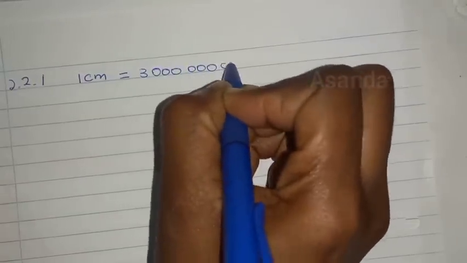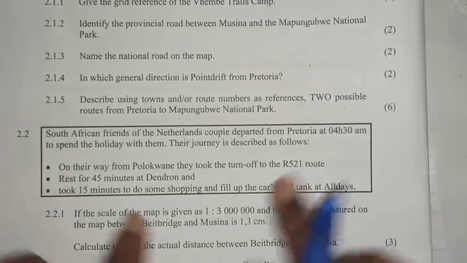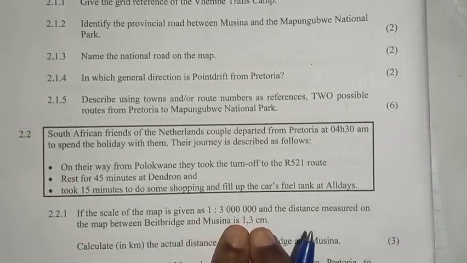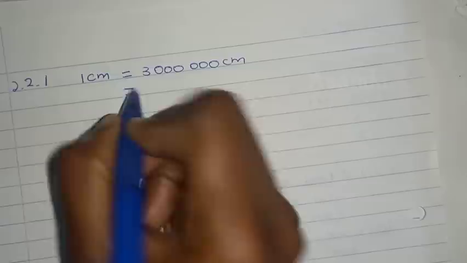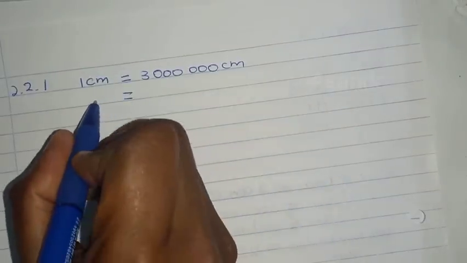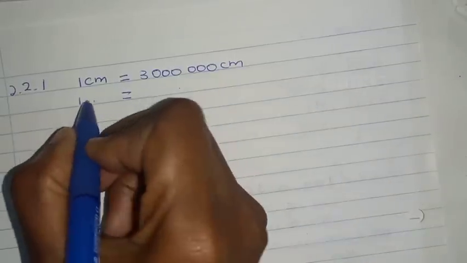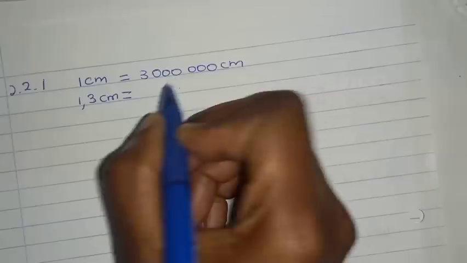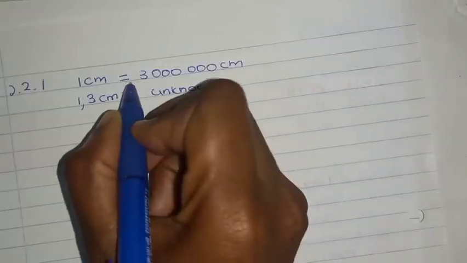I'm first going to write the scale, which says 1 centimeter on the map represents 3 million centimeters in real life. You may ask, why did I use centimeters instead of millimeters? That's because I already have a measurement in centimeters, right? So I'm going to use centimeter there and say now is equal to. And then at the bottom here, this is measurement of the plan, measurement of real ground. They've given us the measurement of the plan. They said it's 1,3 centimeters, and we do not know what the measurement of the ground is, but that's what we're calculating, so it's fine.